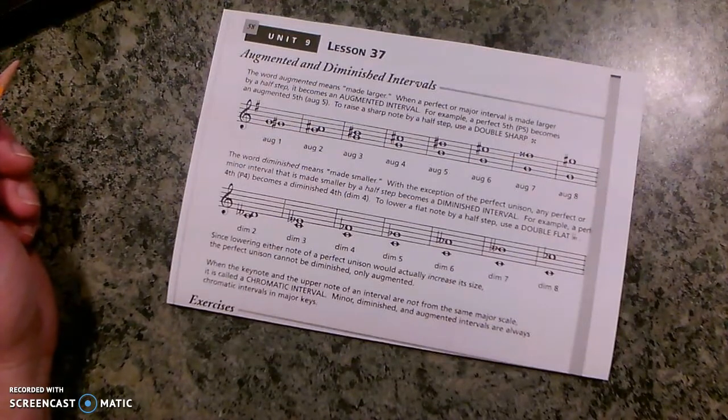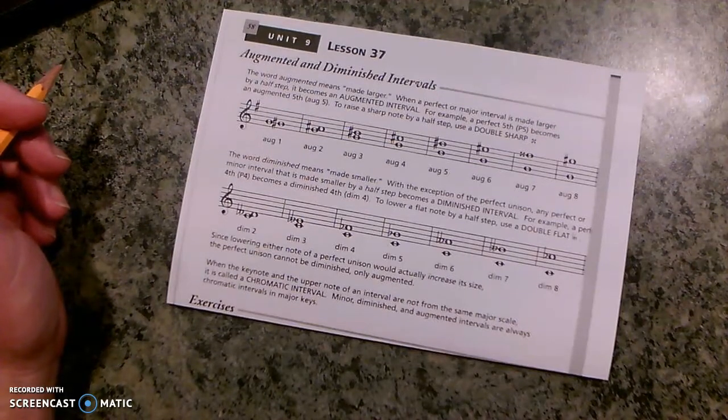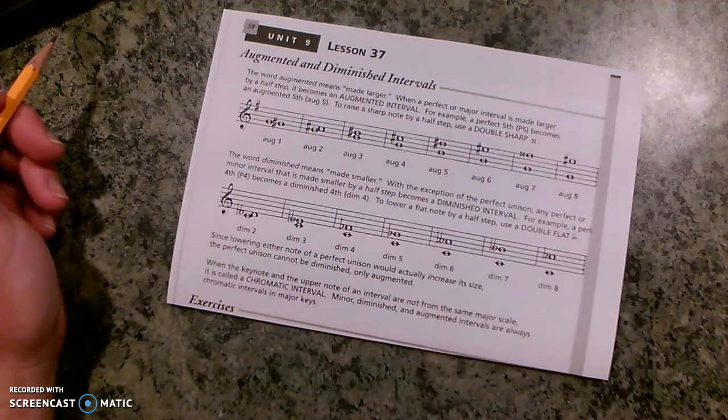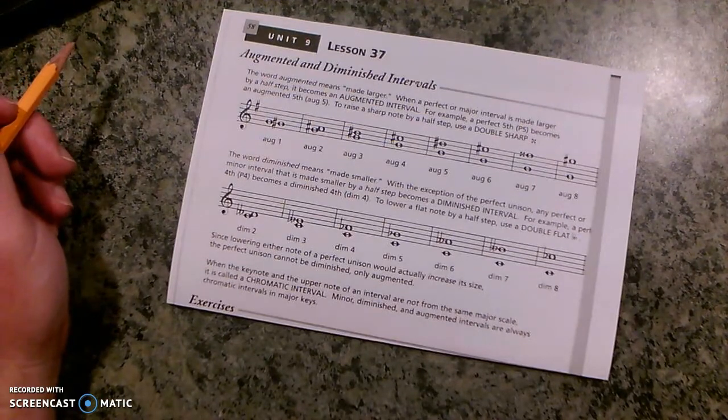Then we learned that in a major scale you have two types of diatonic intervals. You have major intervals and you have perfect intervals. The intervals that are major are seconds, thirds, sixths, and sevenths, and the intervals that are perfect are unisons, fourths, fifths, and octaves. Those are called diatonic intervals because they naturally occur within the key signature. You do not have to add any type of accidental.